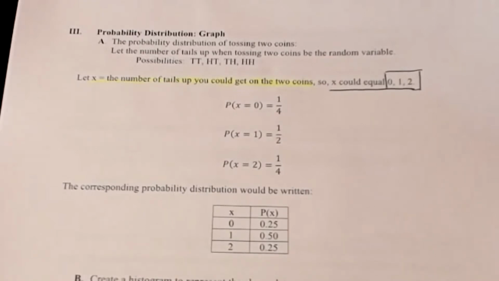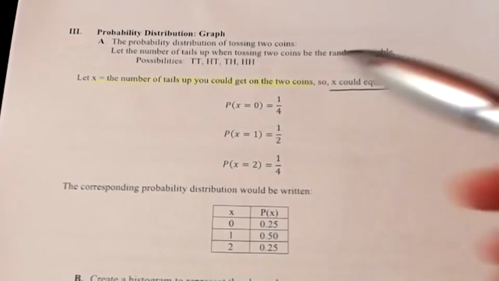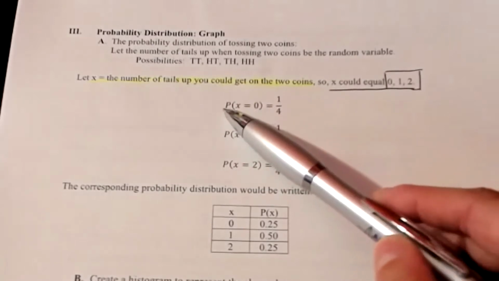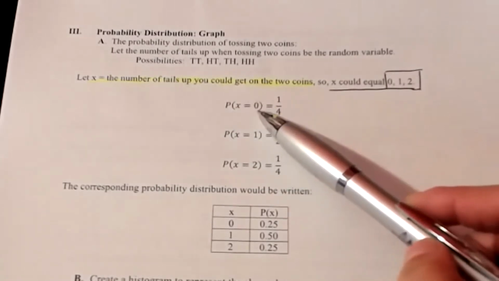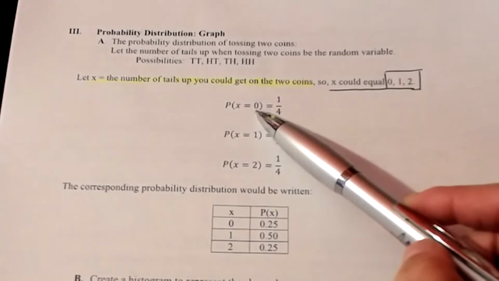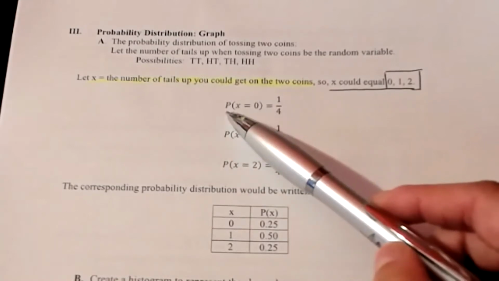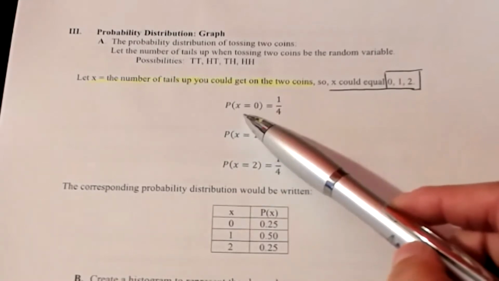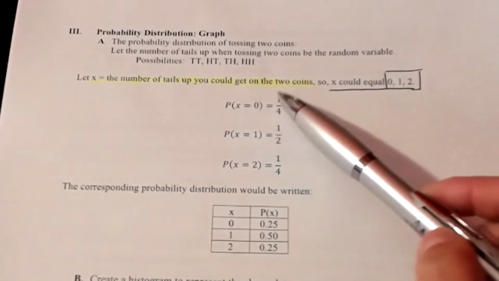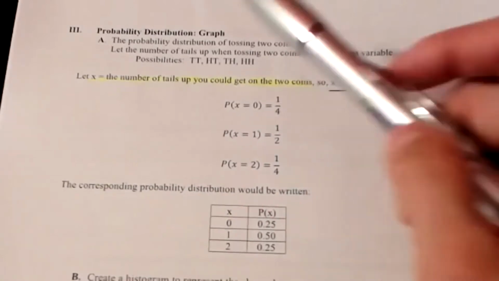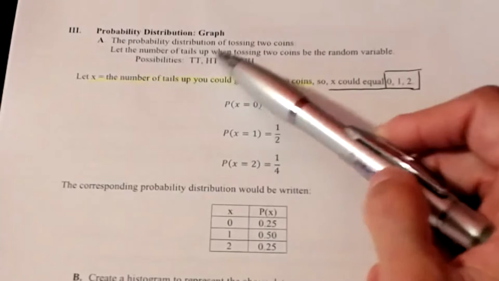What we then want to do is showcase the probabilities for each of these outcomes. So this reads: the probability that the random variable is equal to 0. Let's rephrase this. The probability that the two coins show 0 tails is 1 out of 4. There are 4 combinations here.